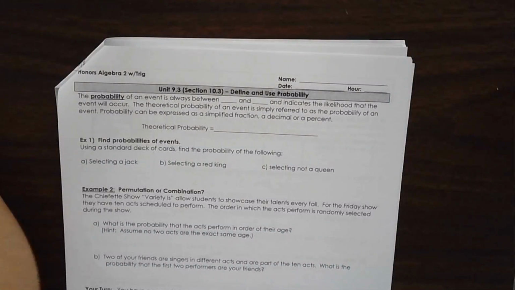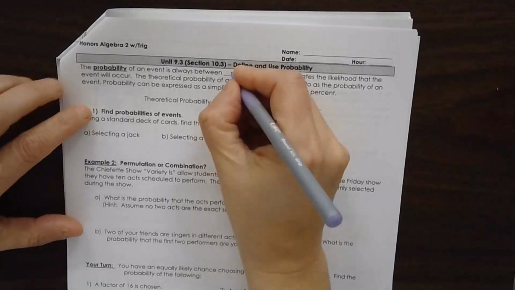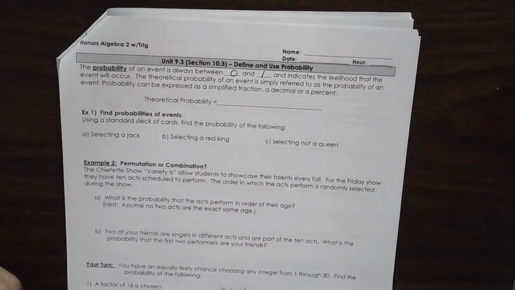All right, so today we're doing section 9.3, probability. A probability of an event is always between 0 and 1, and indicates the likelihood that an event will occur.